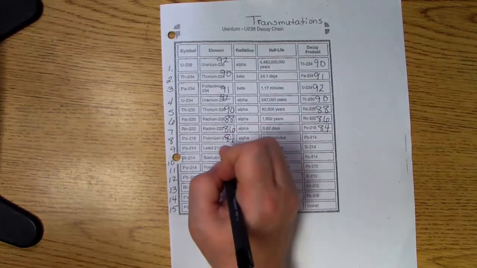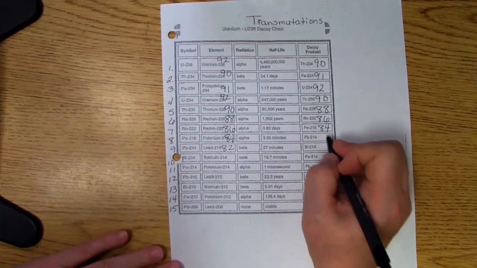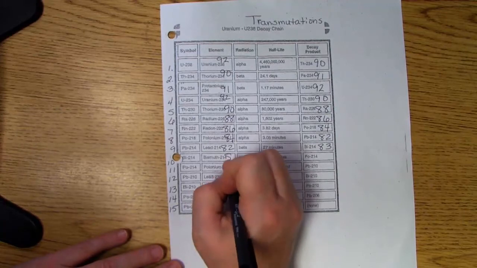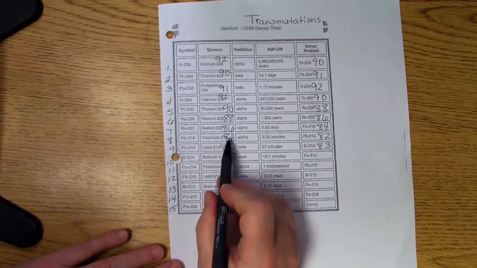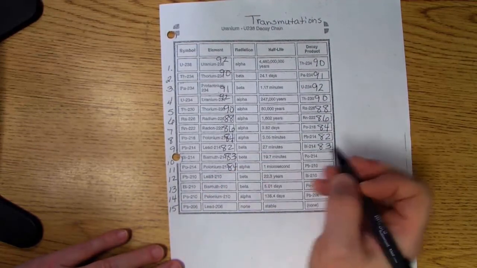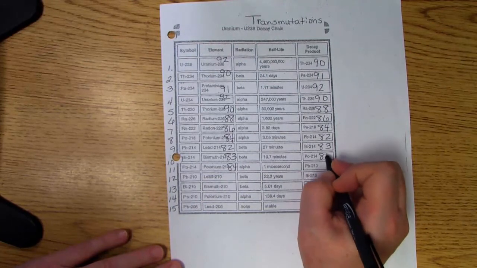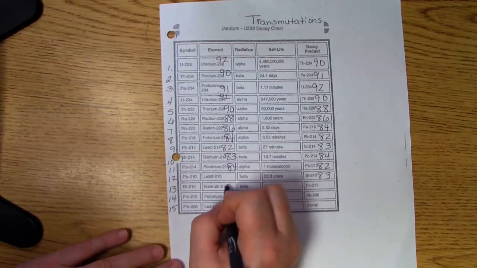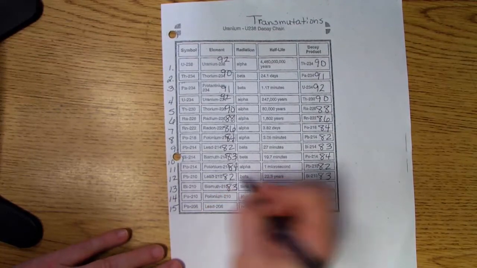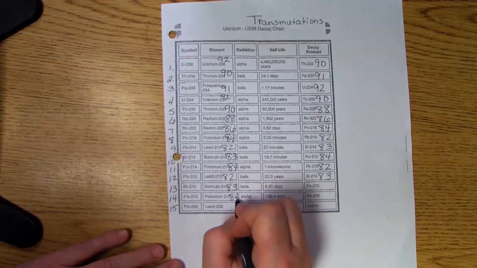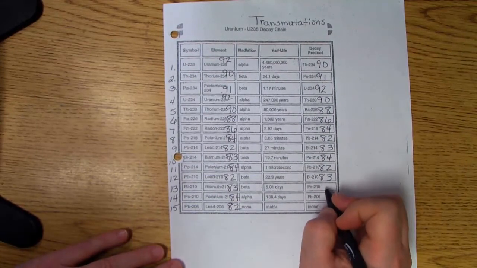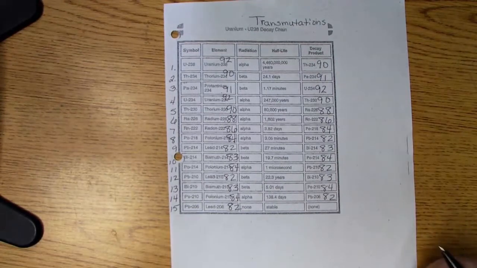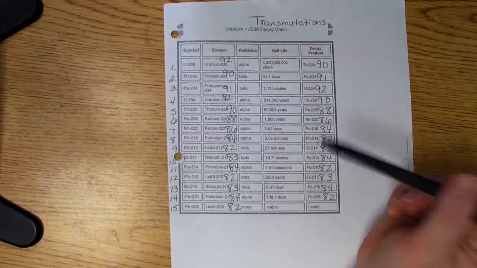Lead is 82. Bismuth is 83. And then we've already had polonium one time before, so we'll transpose that. 84. Lead's 82. Bismuth was 83. Lead 82. Polonium 84. And we have all of our information that we need to graph the decay chain of uranium-238.